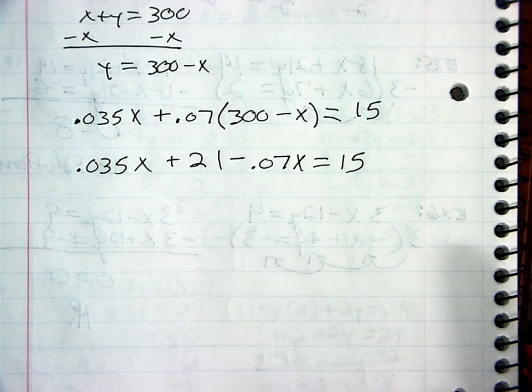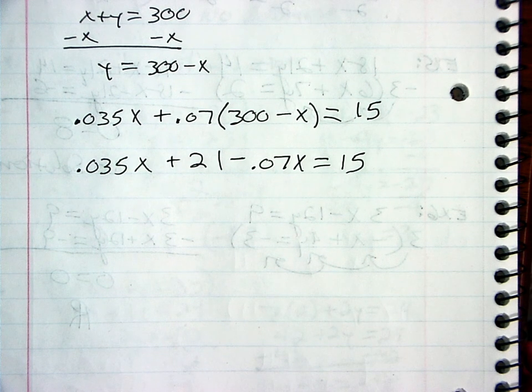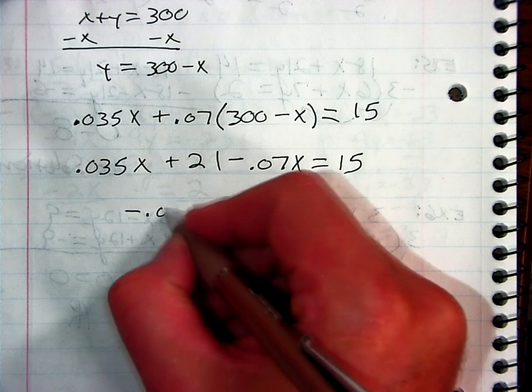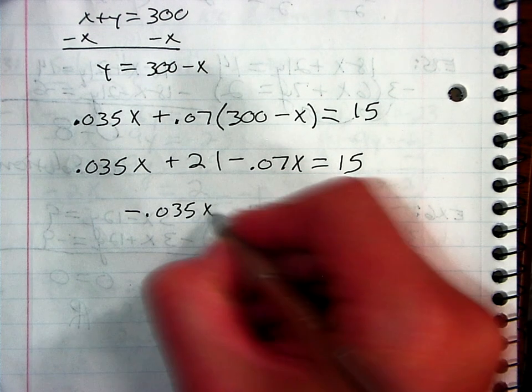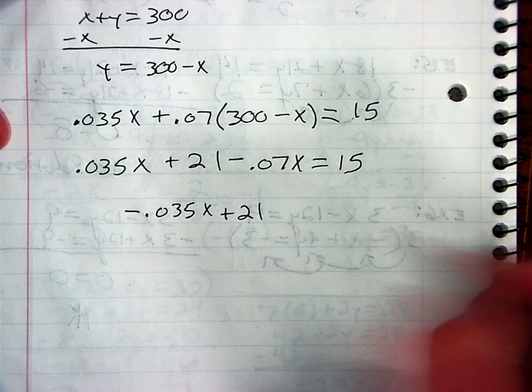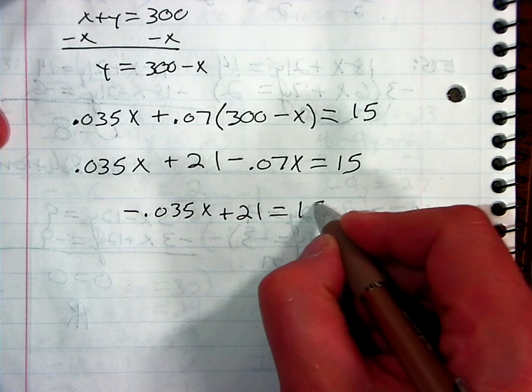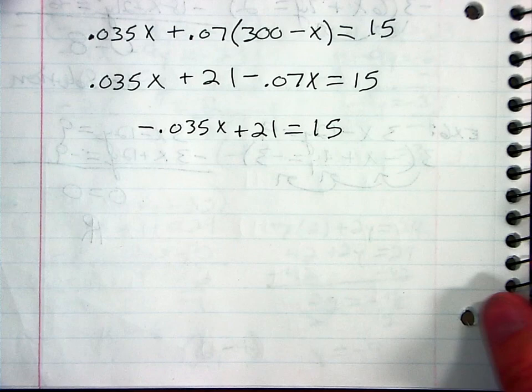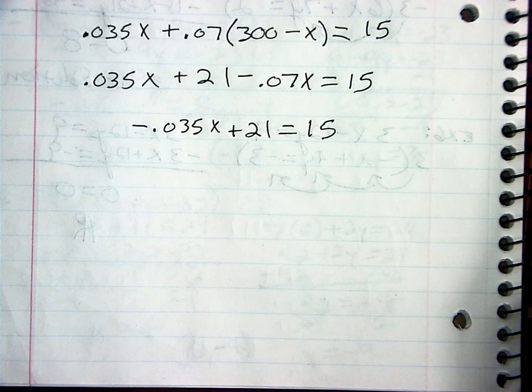What should I do next? Combine like terms. So 0.035 minus 0.07x is negative 0.035x. The plus 21 doesn't magically disappear, equals 15. And now we have a two-step equation, correct?